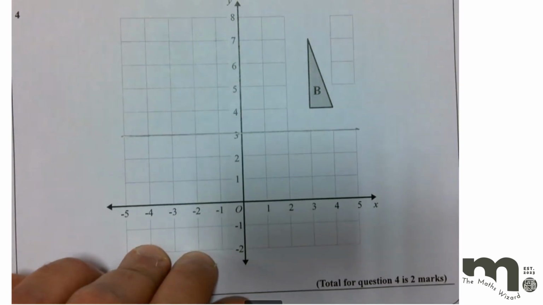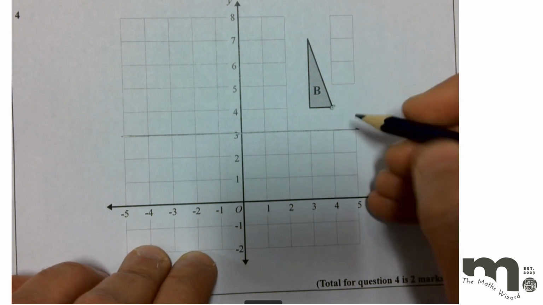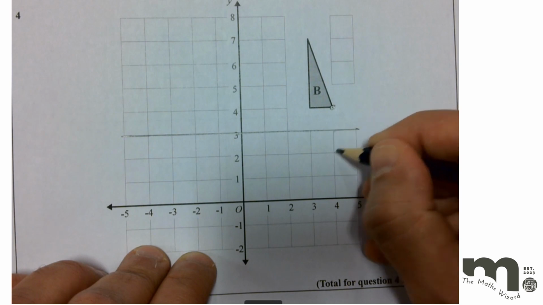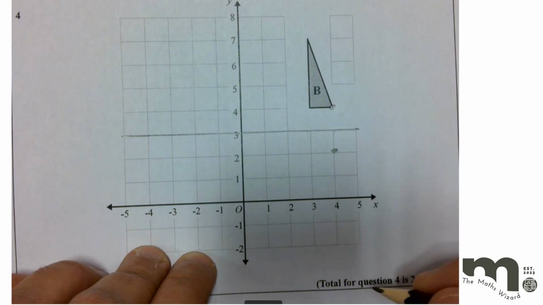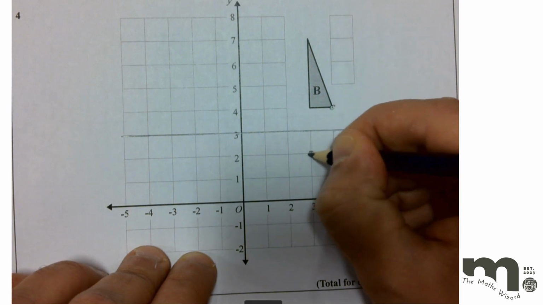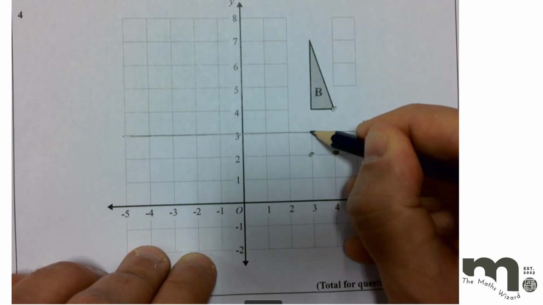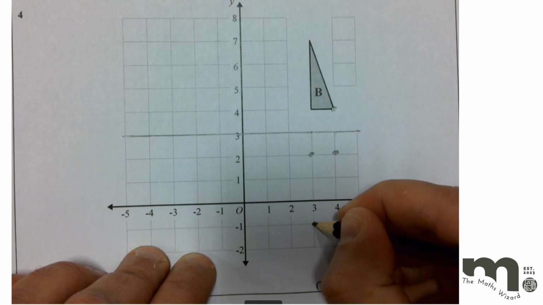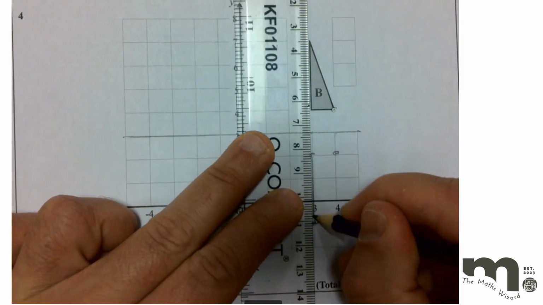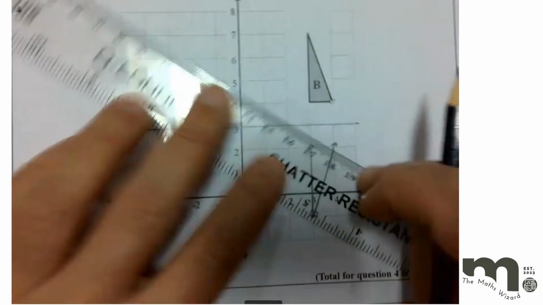now we need to start looking at our actual shape. So if we start with this point here, this is only 1 square away from the reflection line, from the mirror line, so it's going to be 1 square away the other side. Same with this one, and then this one here is 4 squares away, so it's got to be 4 squares away on the other side of the reflection line. So if we join that all up, we will have our new shape.